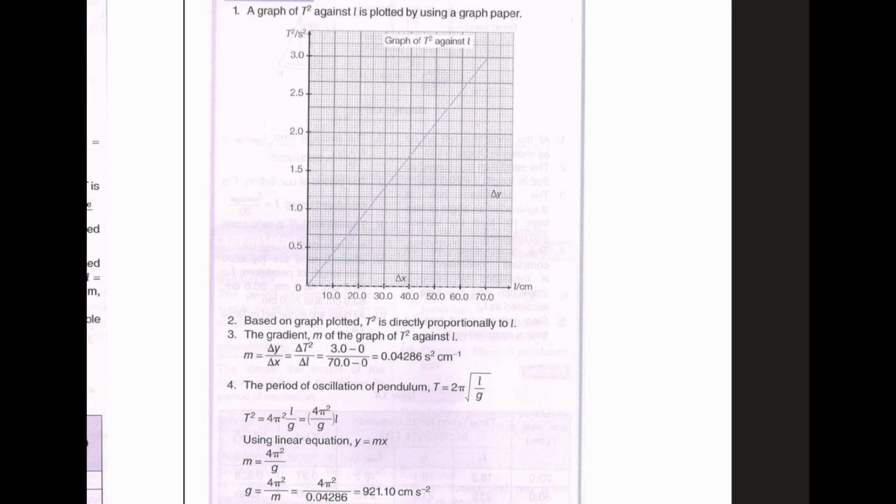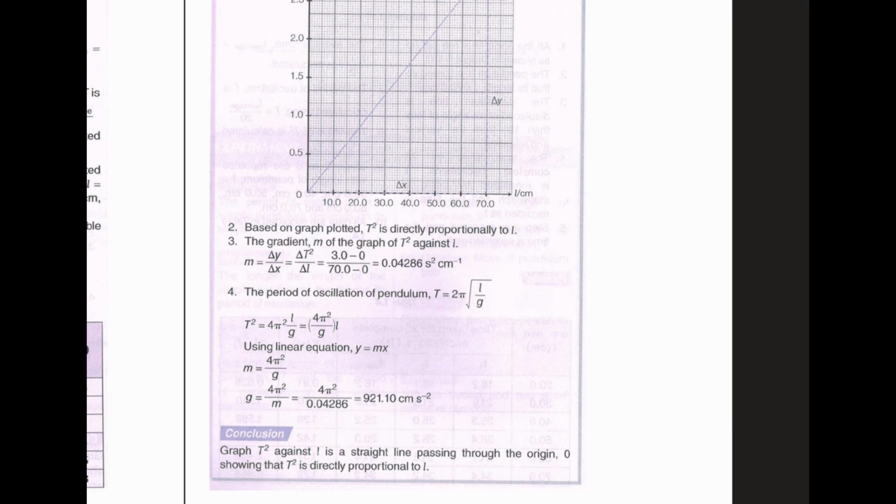Okay, basically because of something like this. This one. T square equal to 4 pi square over G times L. This is Y, this is M, this is X. So that's why Y is T square. The y-axis is T square. The gradient is 4 pi square over G. The x-axis is L, as you can see here.